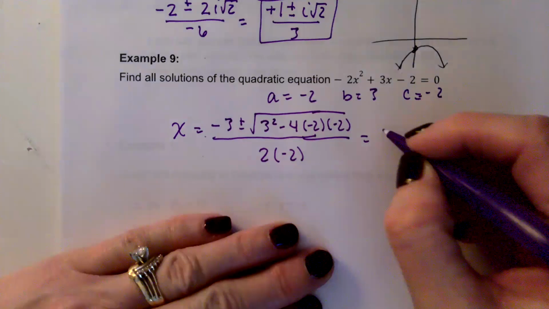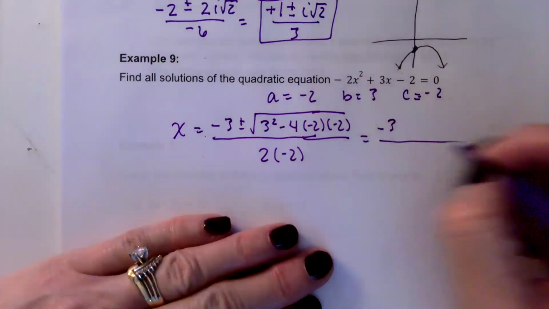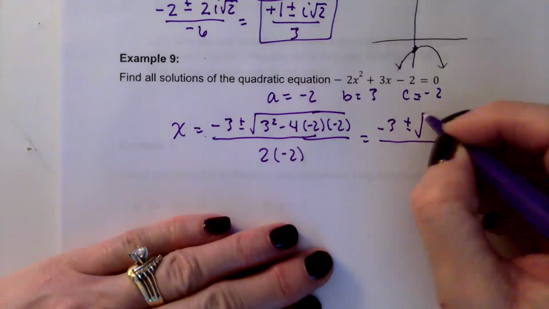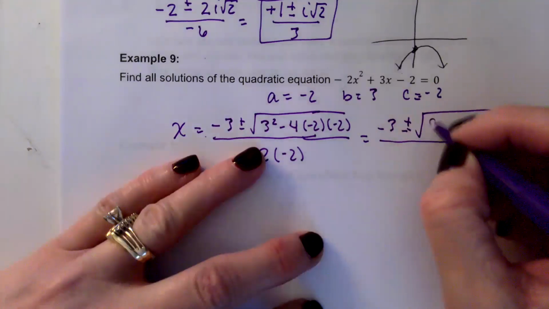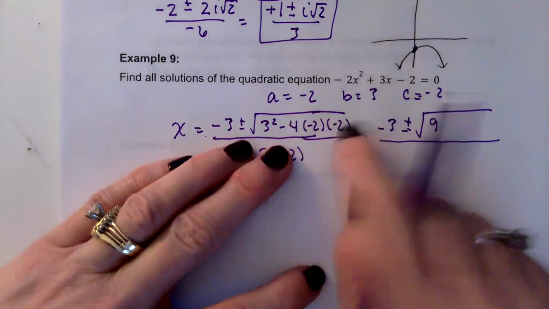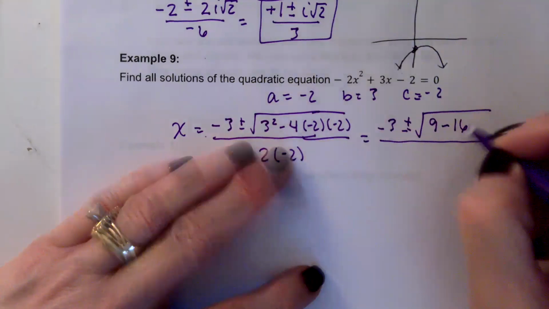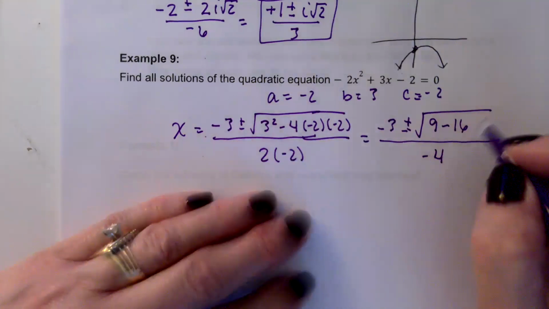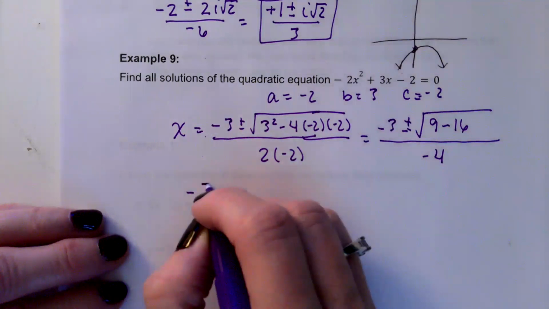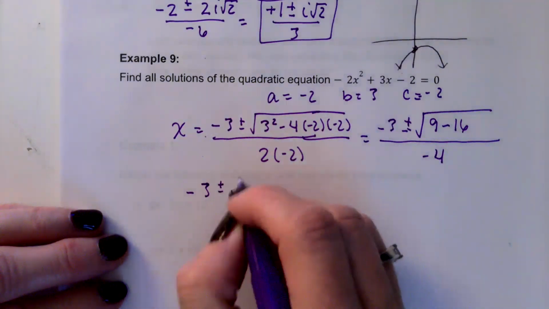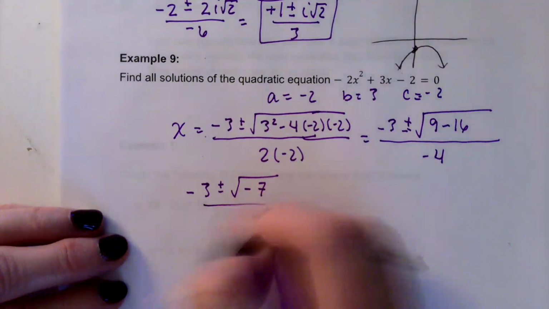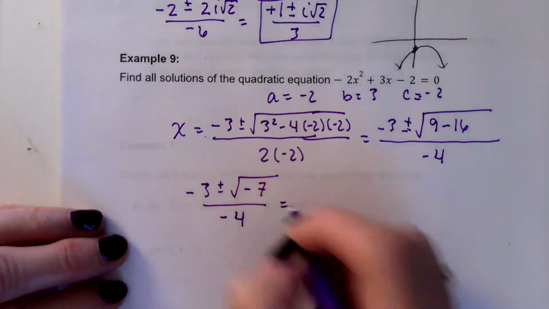And that leaves us with -3 plus or minus the square root of 9, and we have negative, negative, negative, so it's -16, over -4. So this is -3 plus or minus the square root of -7 over -4.